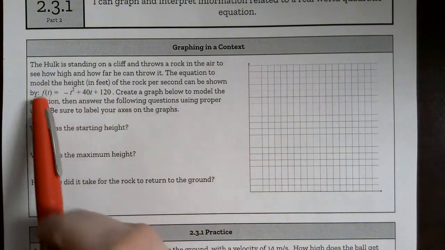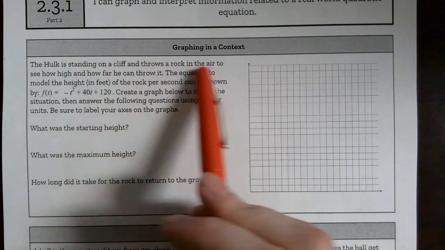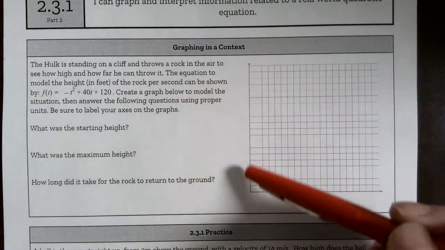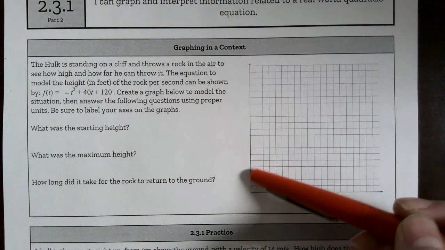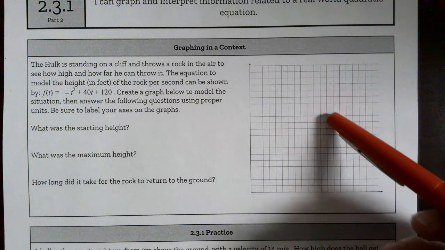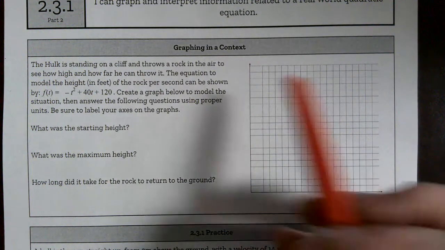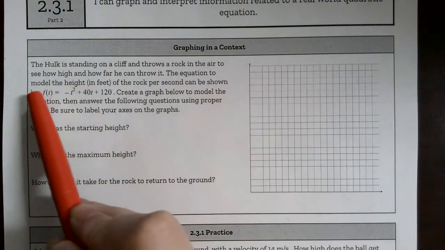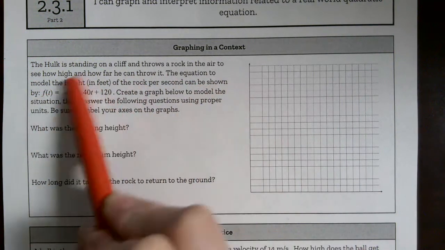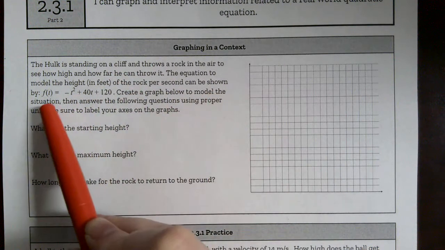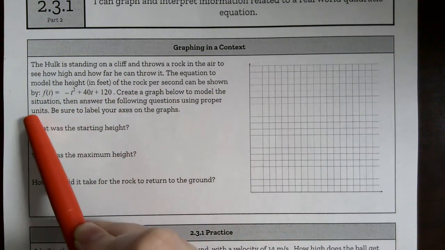So this one is saying that the Hulk is standing on a cliff and throws a rock into the air. Whenever we're launching something, it will follow a quadratic path because you launch it up and then gravity will do its thing and it will fall back down. So the equation to model the height in feet of the rock per second can be shown by this equation. Create a graph, then answer the following questions using proper units.